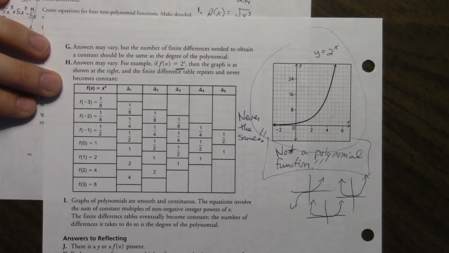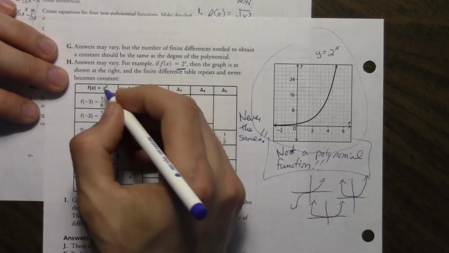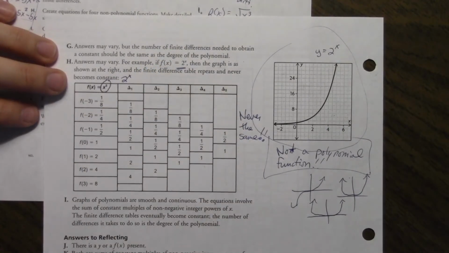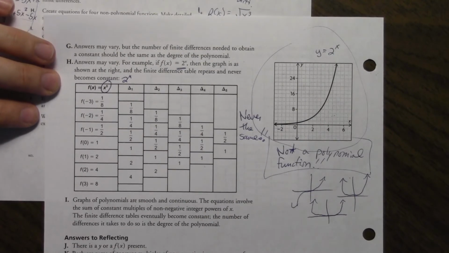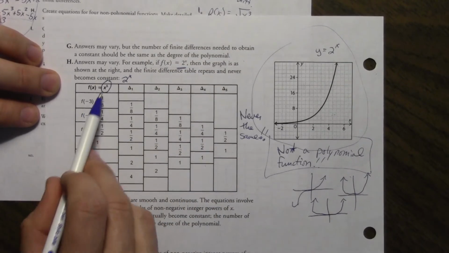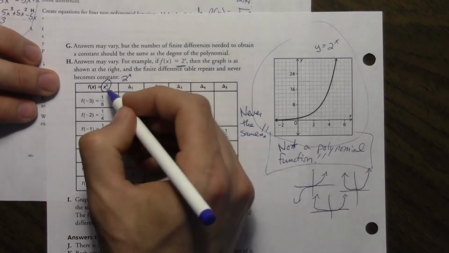Wow, they made a mistake here, I think. Sir, can you just plug in like say an exponent of half and see if it works out? And if it does, then you know it's not a polynomial function. Let me just get to the mistake. They put x to the exponent of 5 here. This should be 2 to the exponent of x, right? Because this doesn't make any sense. If x here was -3, this would be -3 to the exponent of 5, not 1/8. Okay, so they just messed that up.